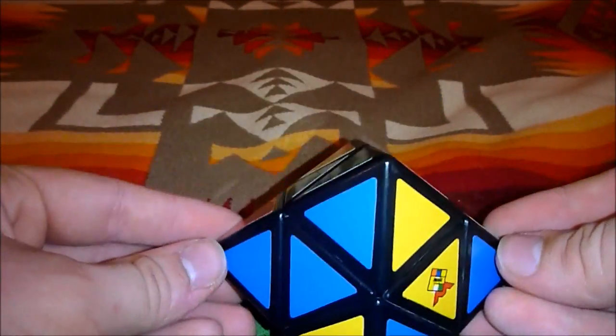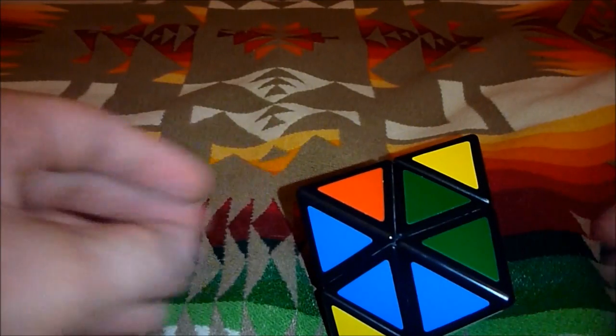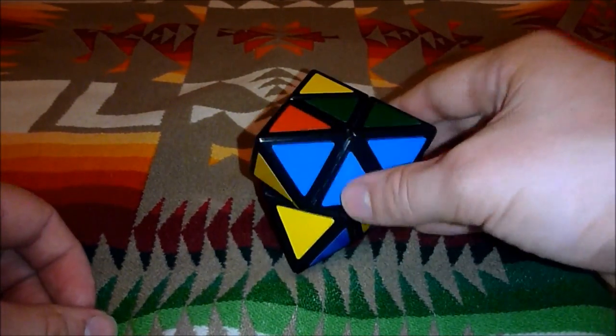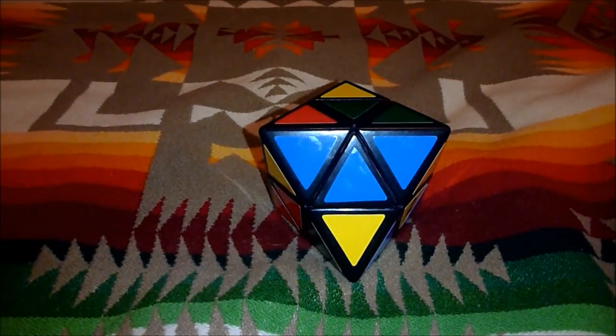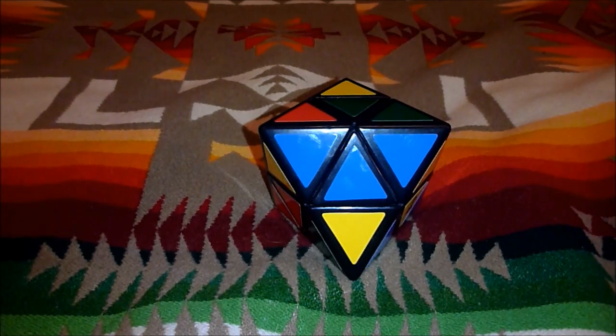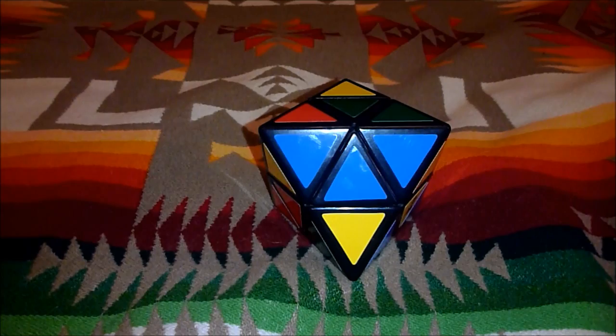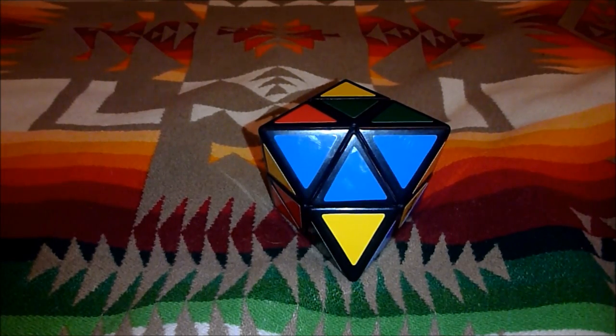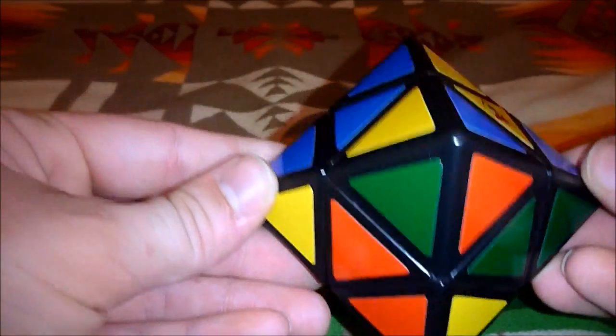Now, at this point, you might want to review the Skewb algorithms. You could do that by clicking on the Skewb diamond. Just click on it and it'll take you to my tutorial on the Skewb. Okay, so I guess you didn't click on it, so that means you know the algorithms. Good for you, and then you should be able to solve it pretty well.